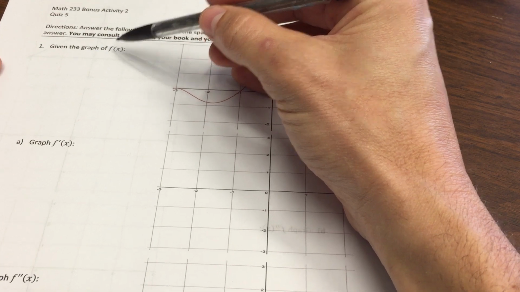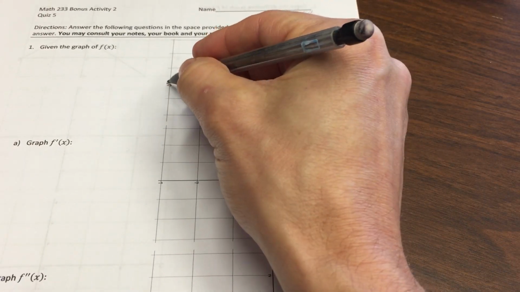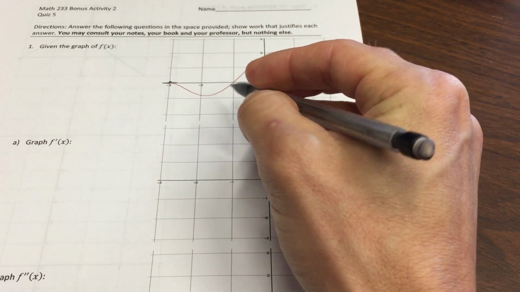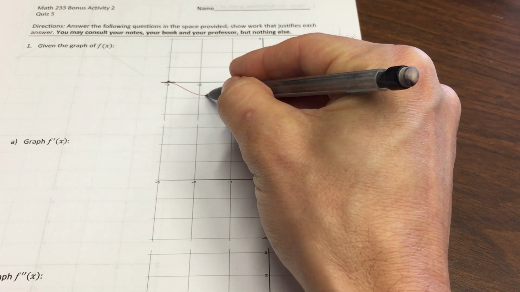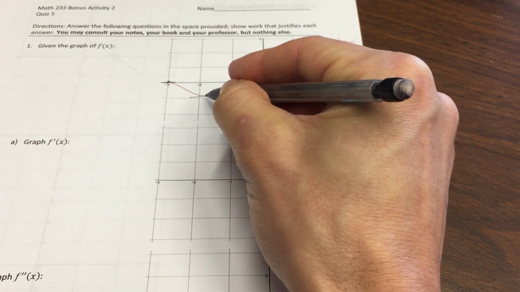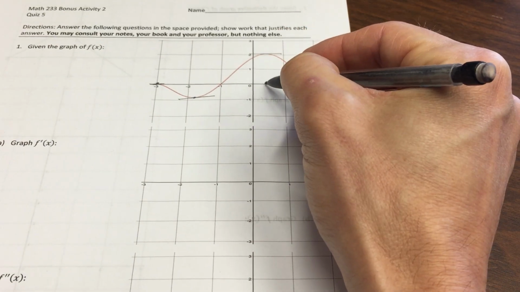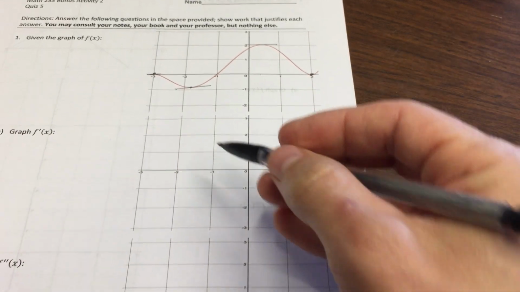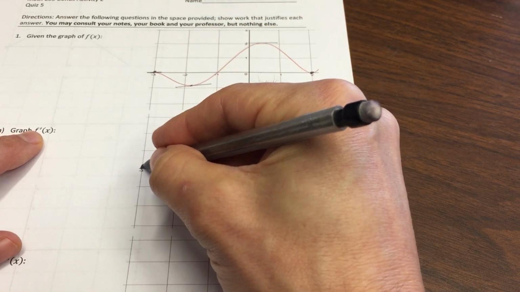So let's start with the simplest values first. Where is the slope of this function 0? Can you see that at negative 3... whatever this point is, let's say negative 1.8, the slope is 0. Over here at something like 0.4, the slope is 0. And at 2, the slope is 0. So f prime of negative 3 is 0.